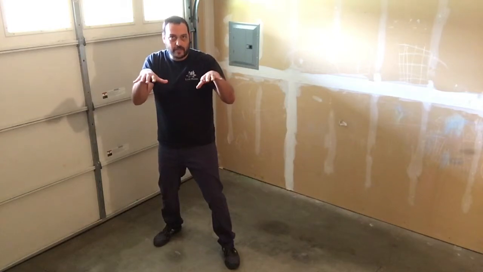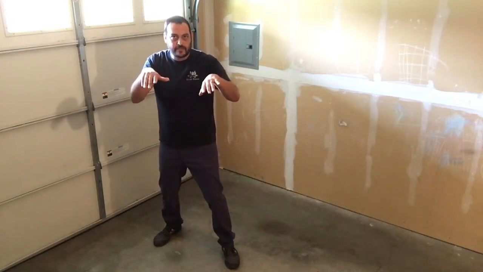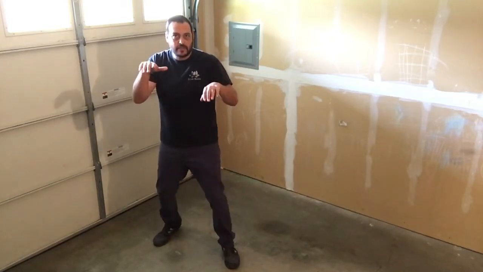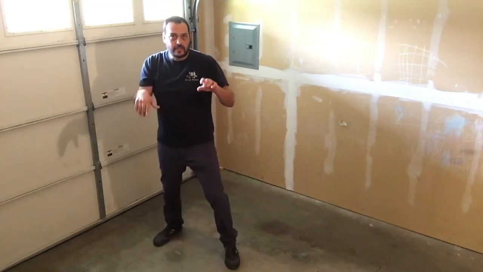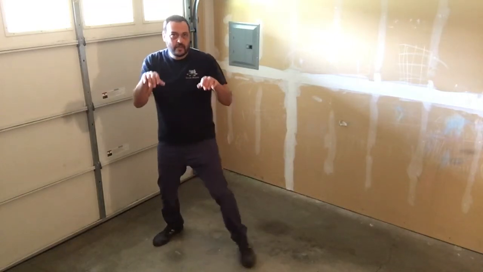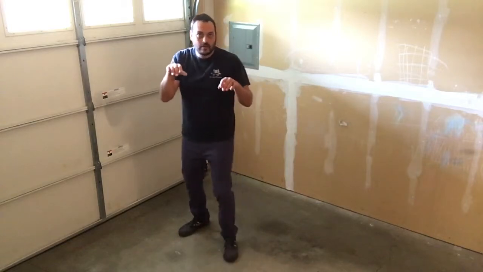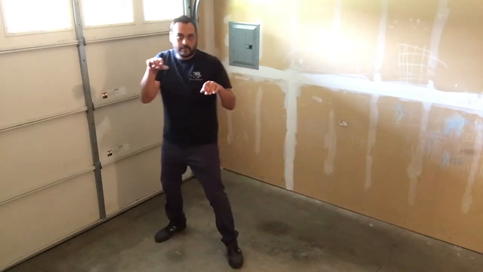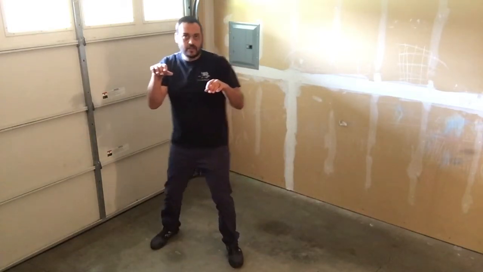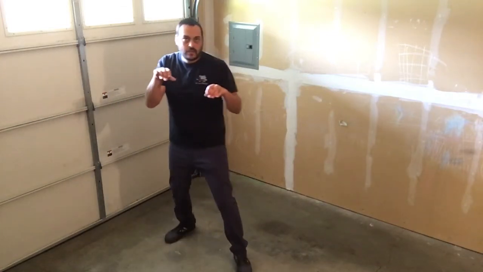You also want to be up on the balls of your feet and your toes a little bit, which gives you good mobility. You kind of bend at the knees here. You move around, back, change between the two. Get a good feel for it.